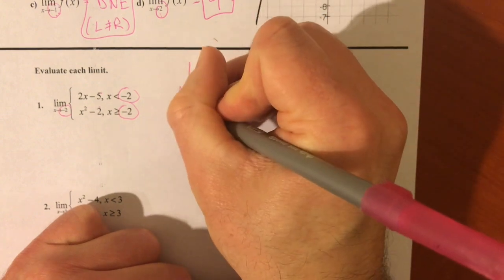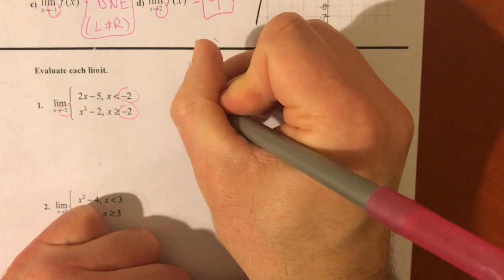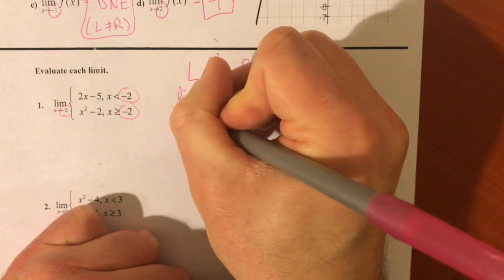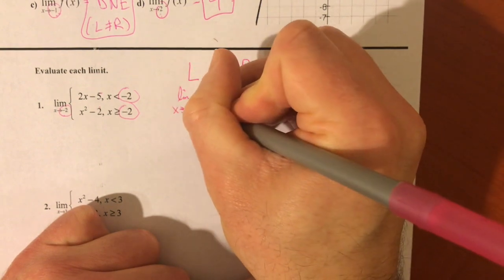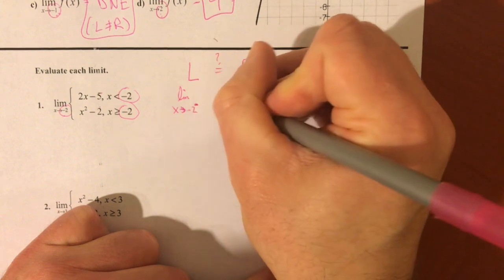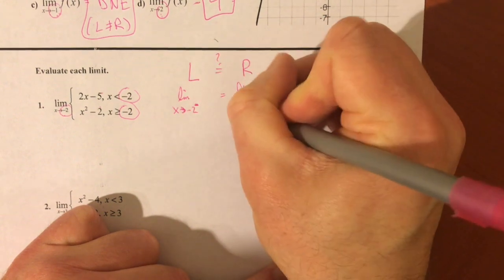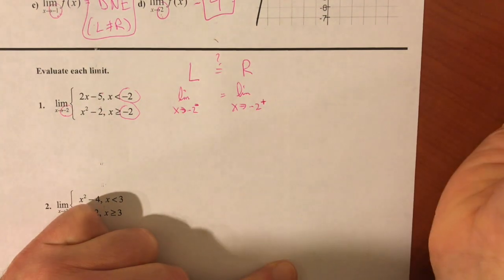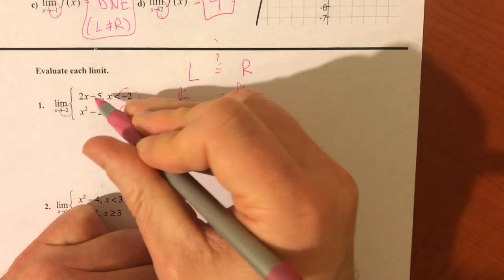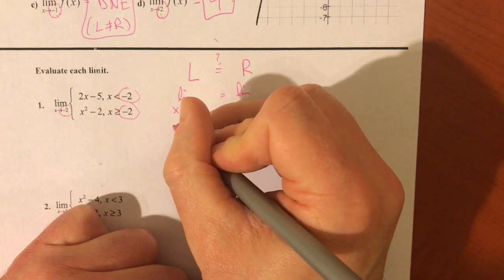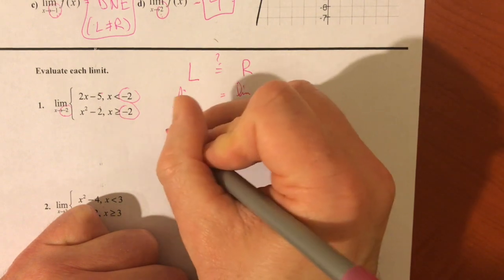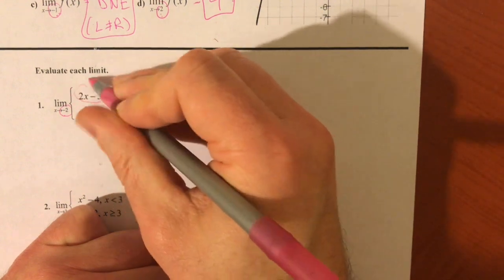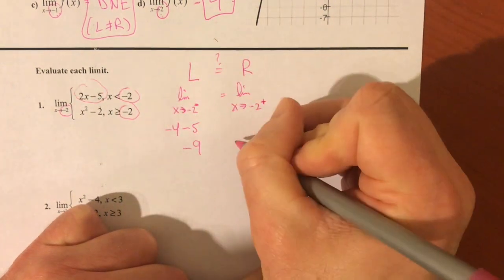And if you want to be a little more formal with your notation, like your calc teacher next year might want you to be, when we approach -2 from the left, does that equal the limit of -2 from the right with those little superscripts there? But yes, it's essentially plugging this in. So 2 times -2 is -4 minus 5 on the left equation, and we get -9.